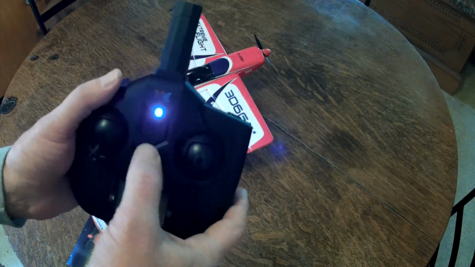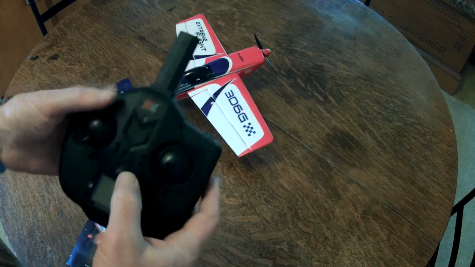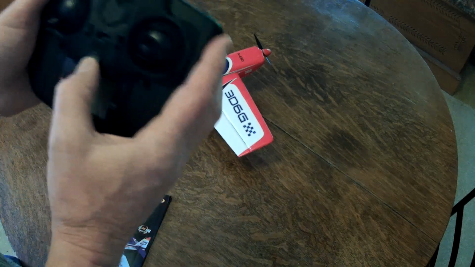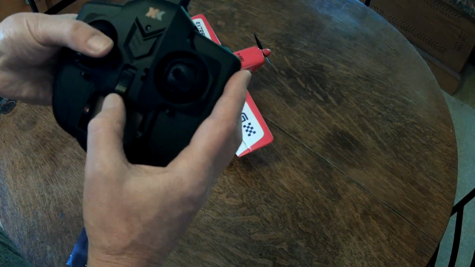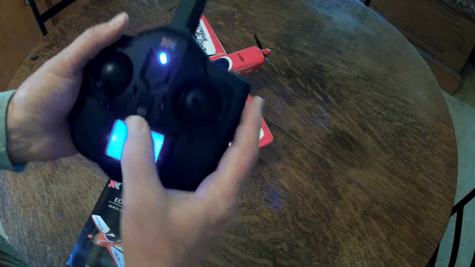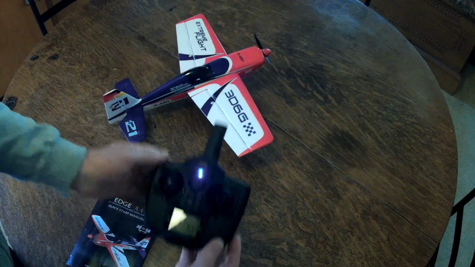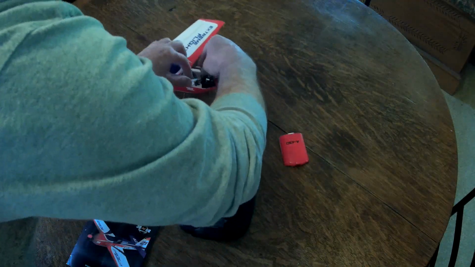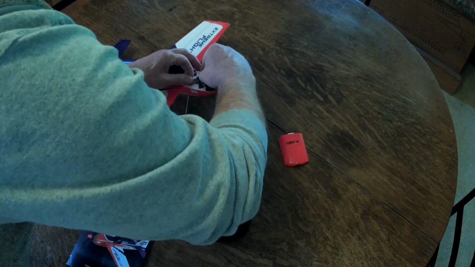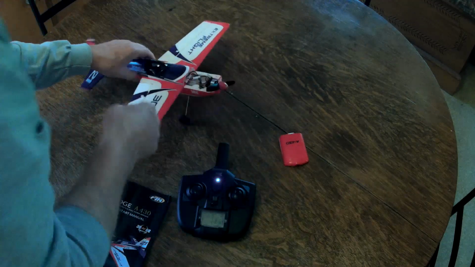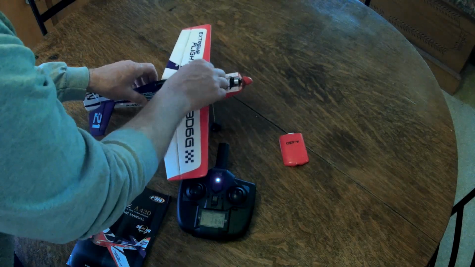They're a little bit strange. So I'm going to turn this off. I'm going to plug in the battery on the airplane. So first I'm going to turn it back on. Now the reason I'm doing this is because I had messed with the throttle and I want to show you something. So let's turn it on. Okay. And then we're going to plug in the battery. And it makes a noise.